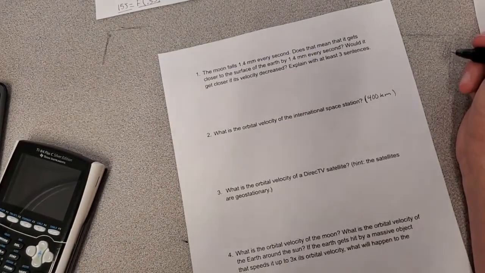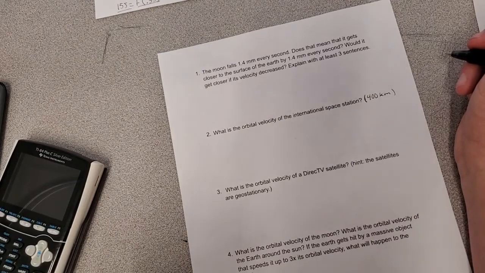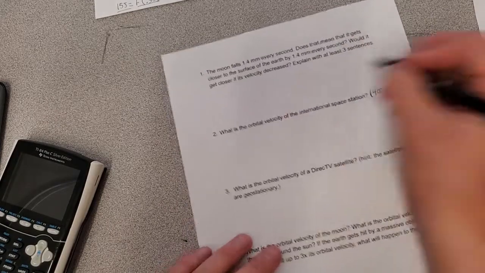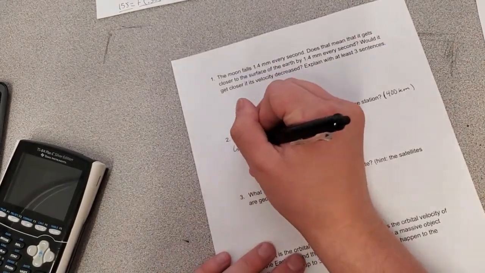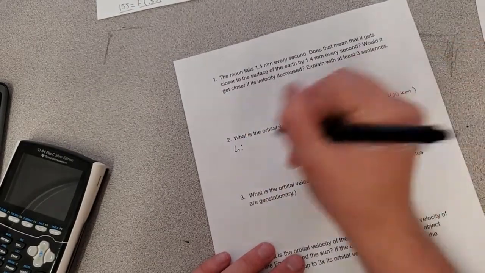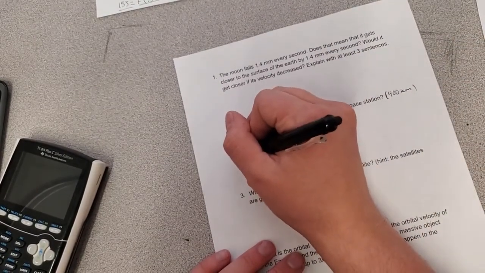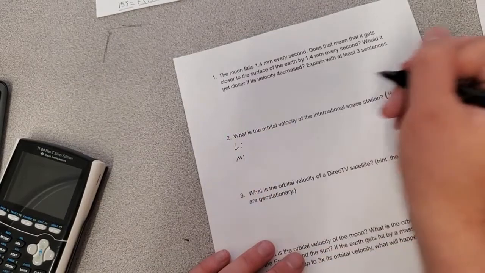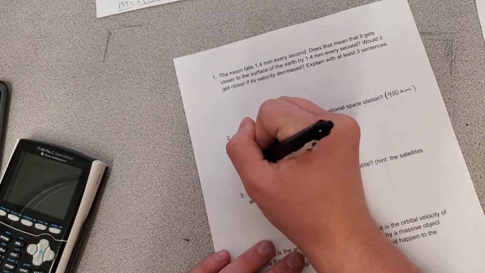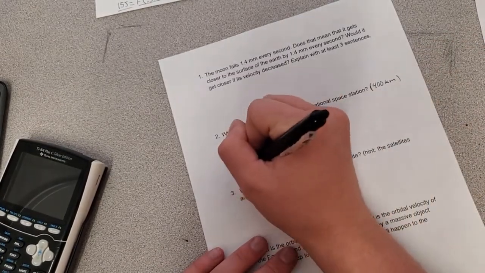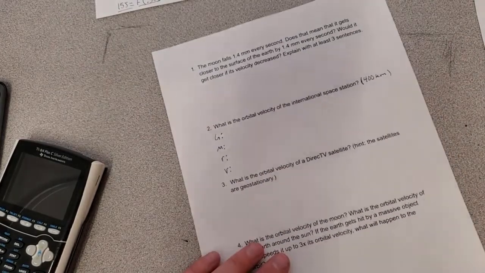So let's figure out all of the variables that we need. We need G. We need M. We need R. And we need V. And V is actually the one that we're looking for.